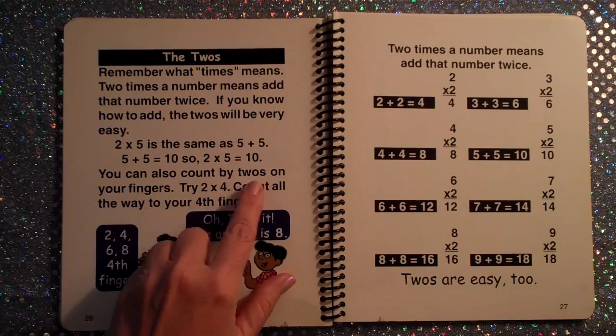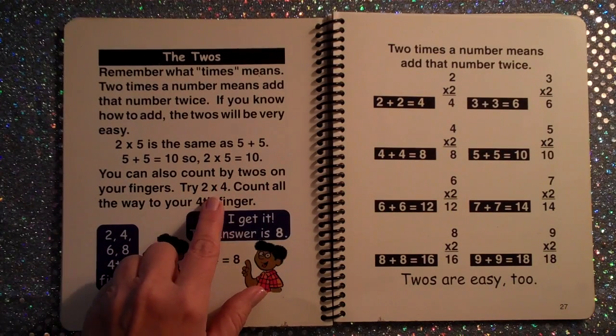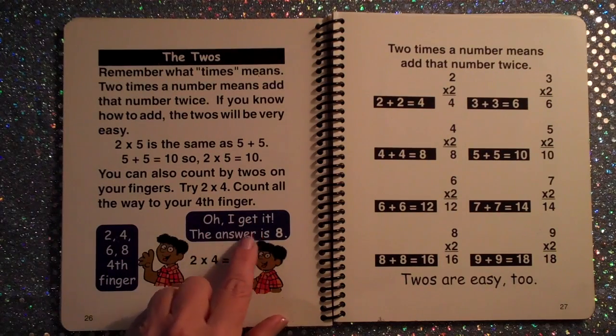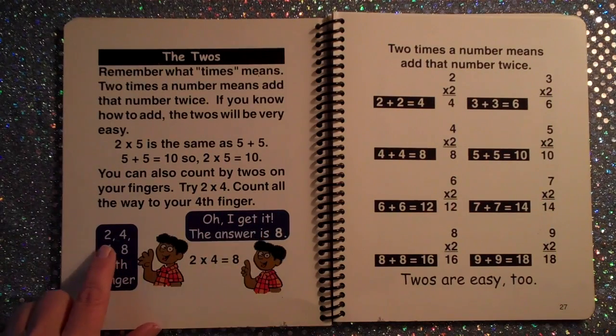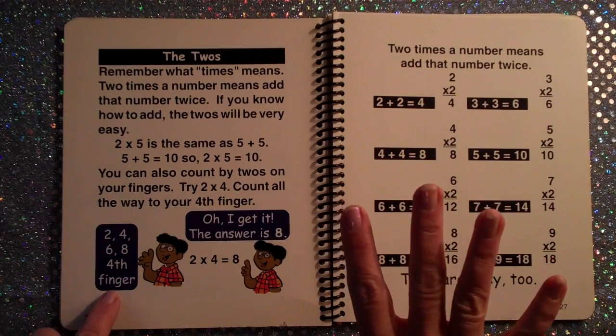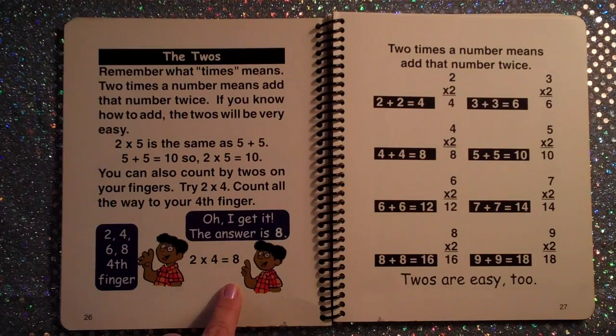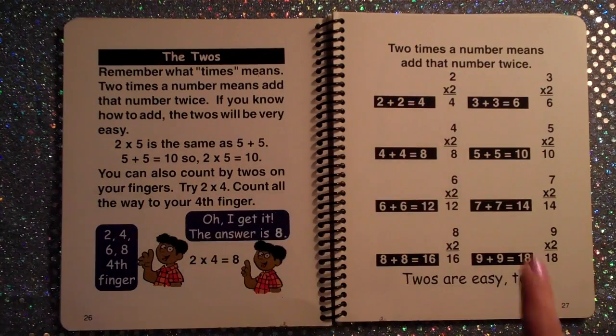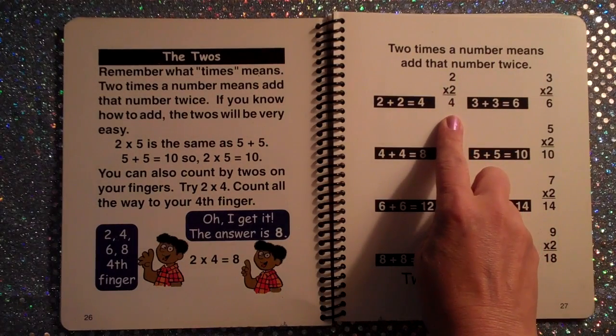You can also count by twos on your fingers. Try 2 times 4. Count all the way to your 4th finger. Oh, I get it. The answer is 8. 2, 4, 6, 8. The 4th finger, 2 times 4 is 8. 2 times a number means add that number twice. 2 times 2 is 4.